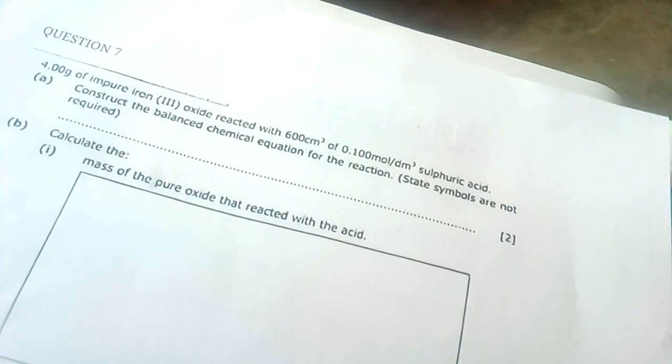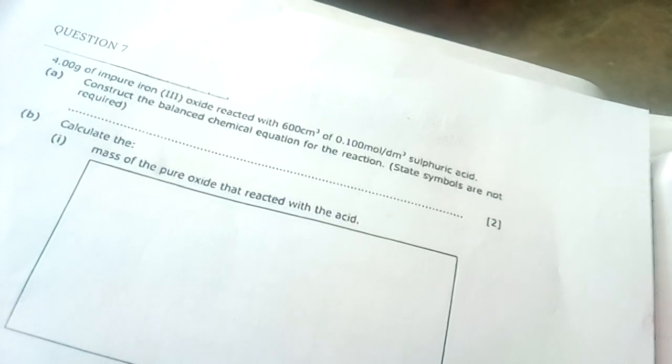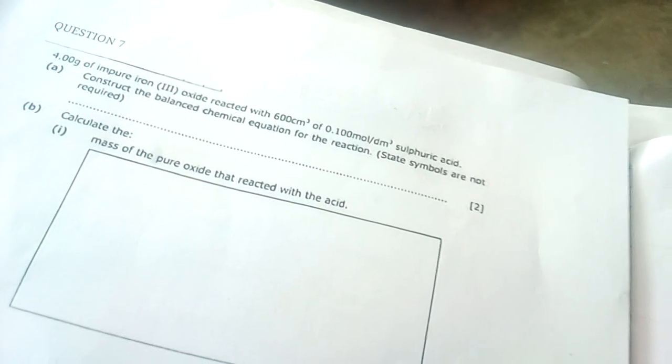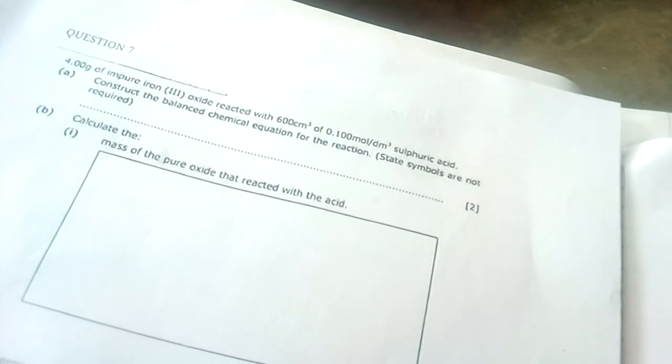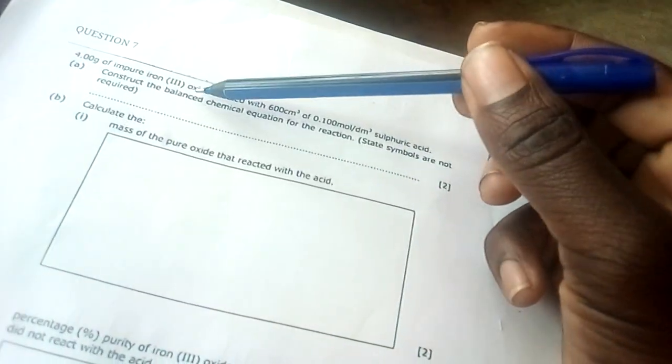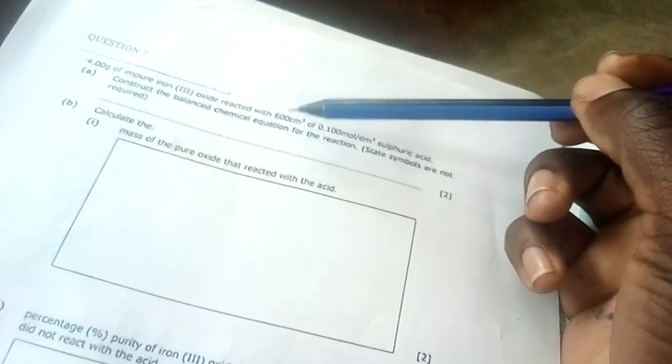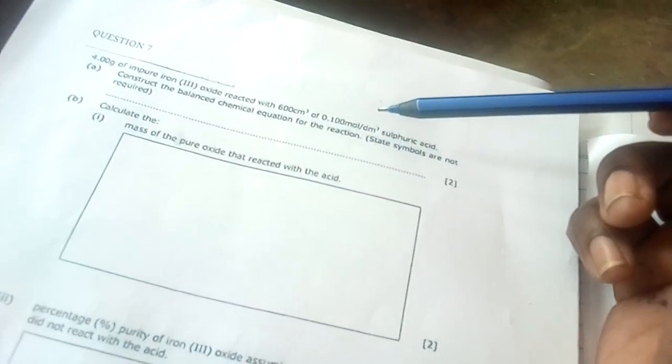This question reads: 4.00 grams of impure iron(III) oxide reacted with 600 centimeter cubed of 0.100 mole per decimeter cubed sulfuric acid. The first question says, construct the balanced chemical equation for the reaction. One of the first things we are supposed to know is that we have impure iron(III) oxide. This is like a metal oxide reacting with an acid, so it's like acids and bases.